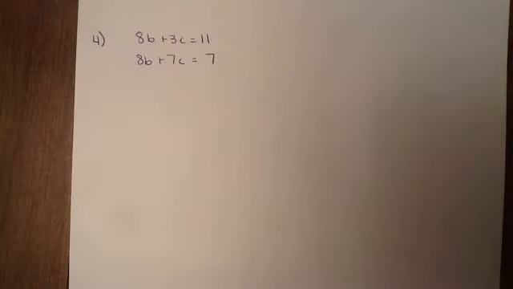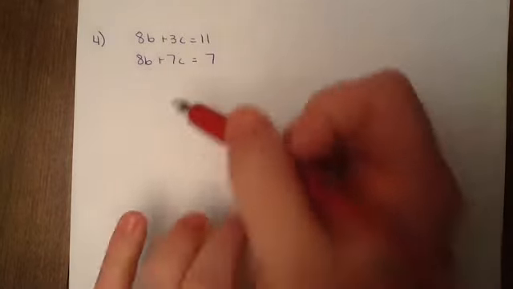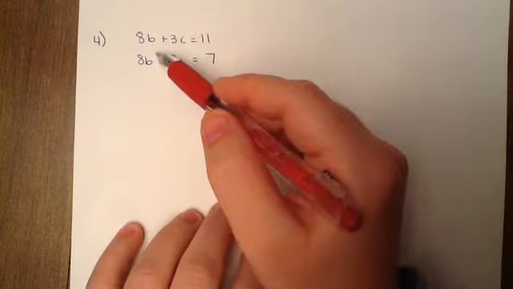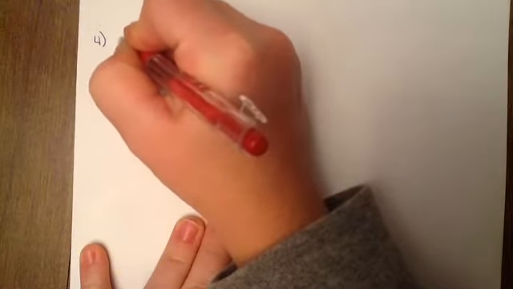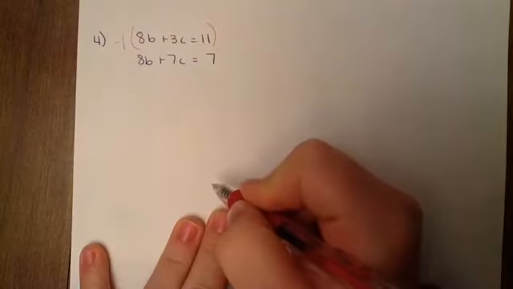Do we have opposites yet? No. But are we really close? Yes. Which variable is really close to being opposites? The b's. How can I make opposites? Multiply the top one by what? Negative 1.